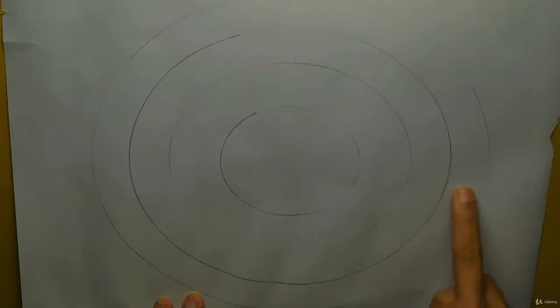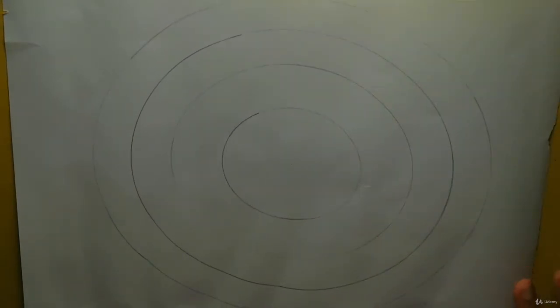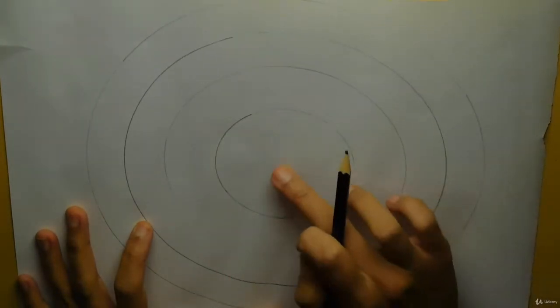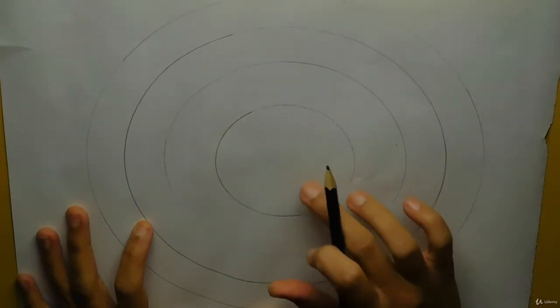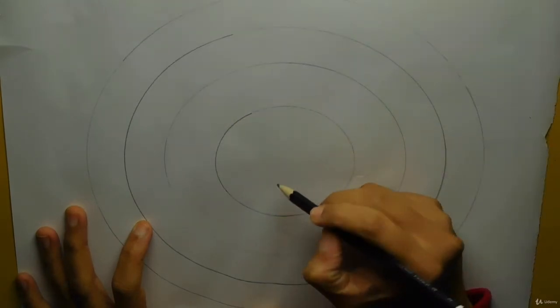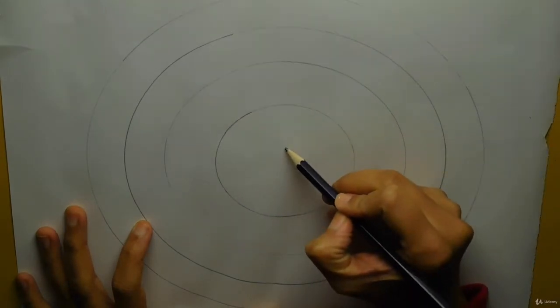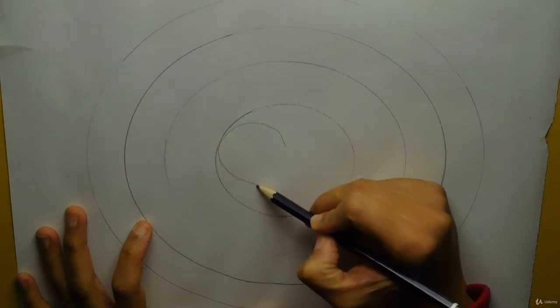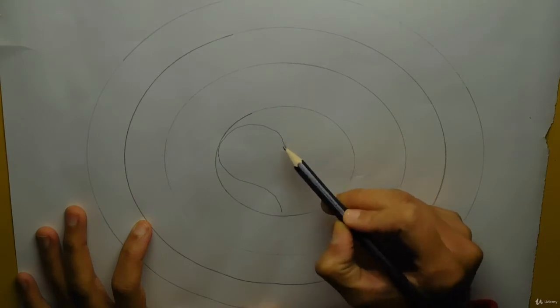Now you have 1, 2, 3, 4 parts. First of all, start with drawing a heart in the middle of your first circle, and try to fill out as much as you can from the circle.